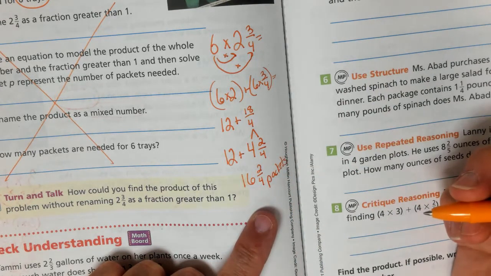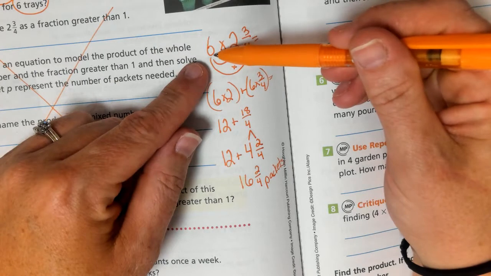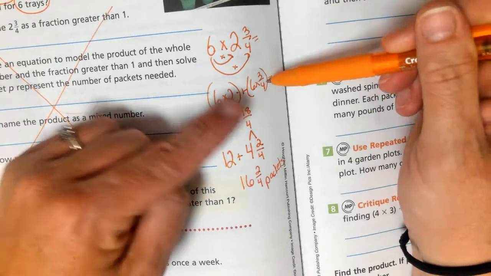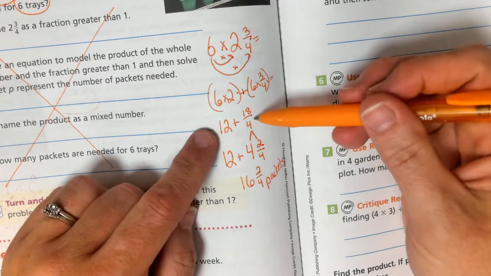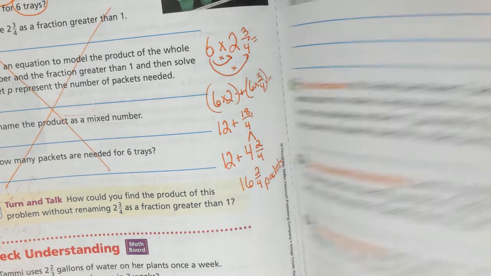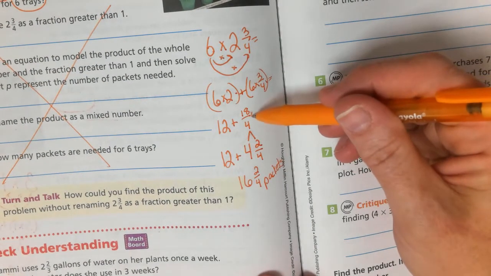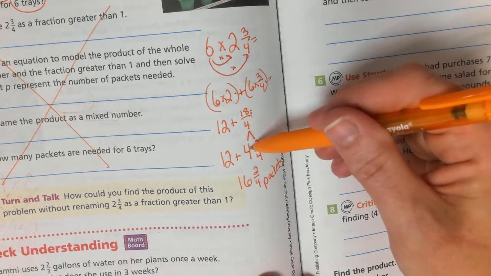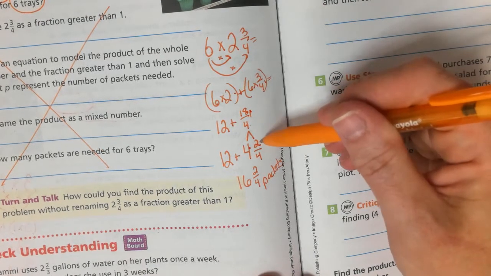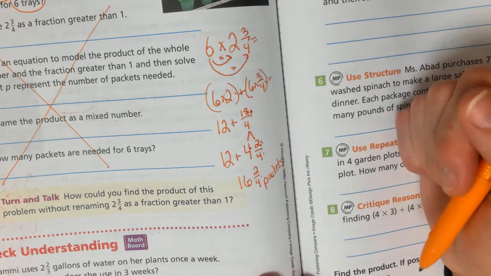So just to do this over again, I'm going to multiply my whole number by my whole number, and I'm going to multiply my whole number by my fraction. After I do that, I notice that this fraction is improper. So then I need to change my improper fraction to a mixed number. So I think, how many 4s are in 18? There are 4 4s in 18, which is 16. 18 minus 16 is 2. So then I get 2/4. So 12 plus 4 is 16 2/4 packets.